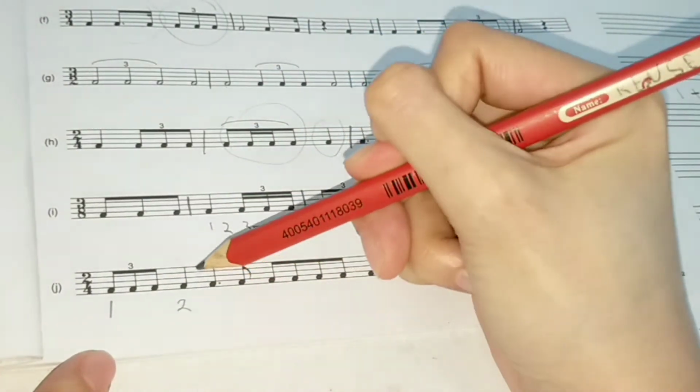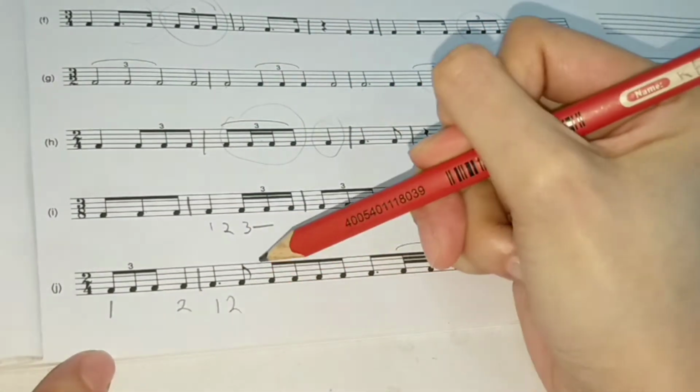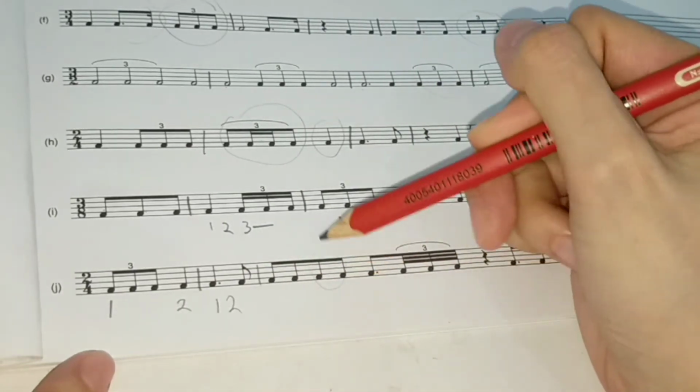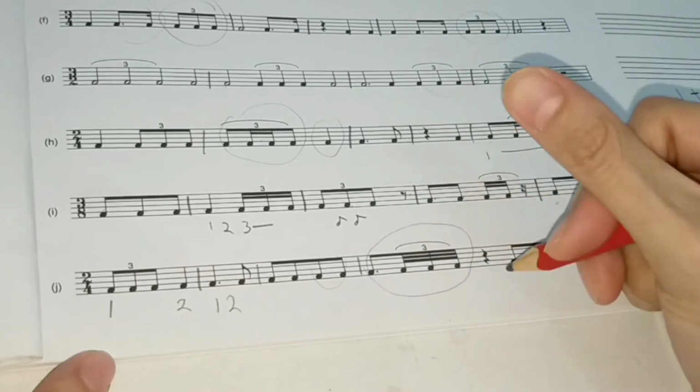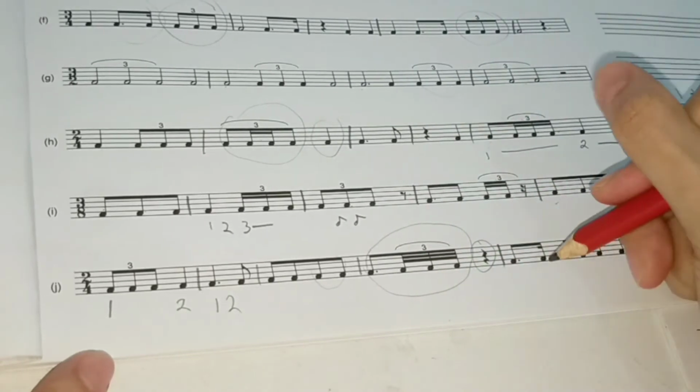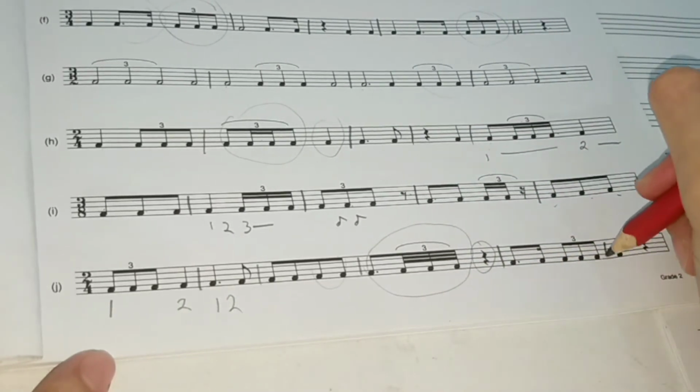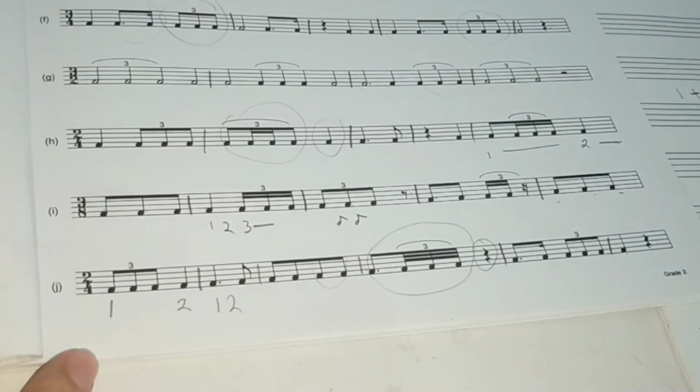1 count, 2 count, bar line. 1, 2, bar line. 1, 2, bar line. This all makes 1. This is also 1, bar line. 1, 2, bar line, 1, 2, finish.